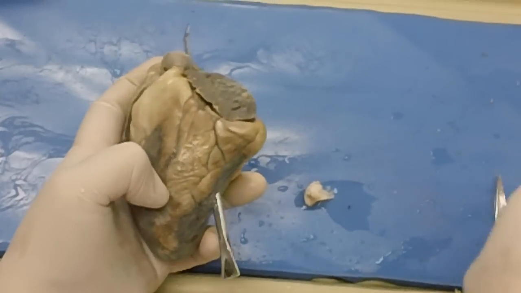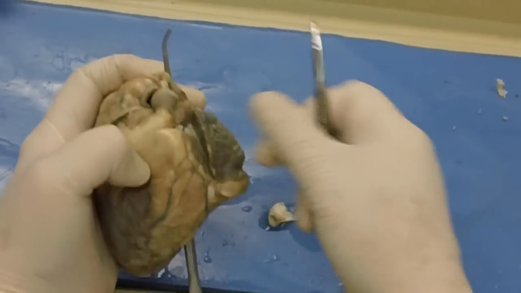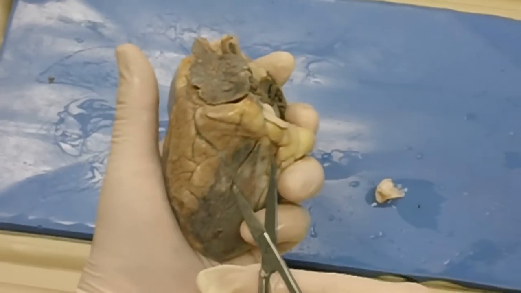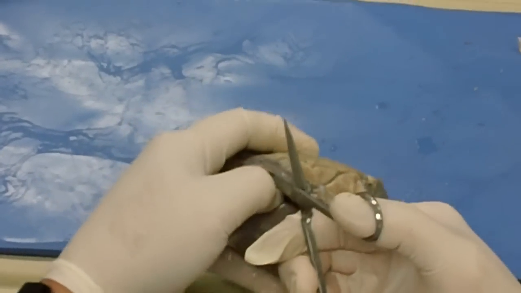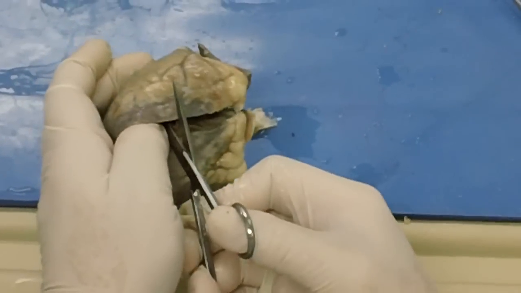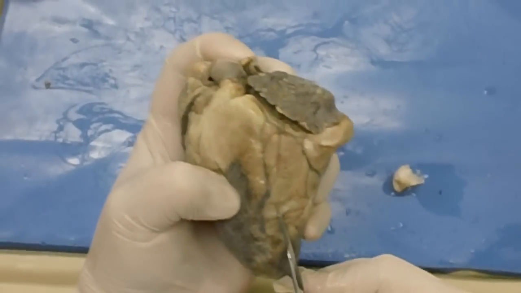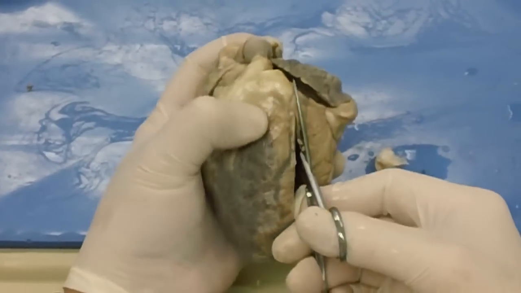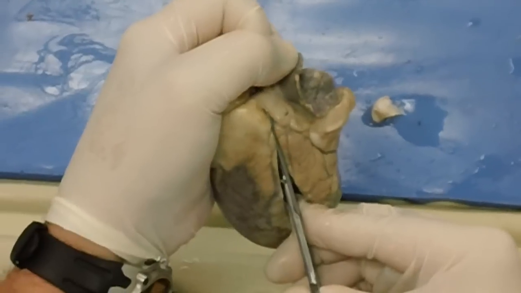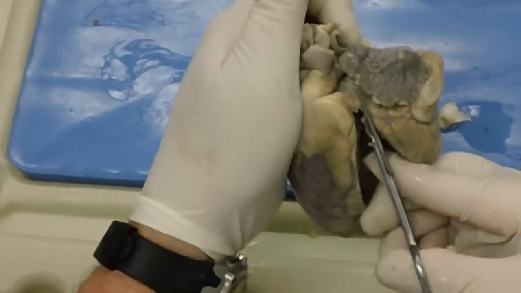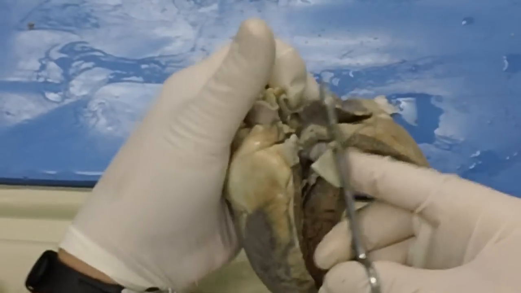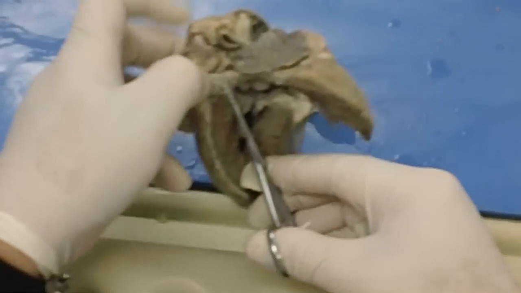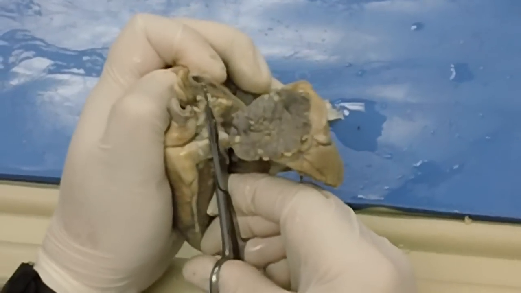So over here we're going to try to cut right through this way. Get out of the way. There, right there.